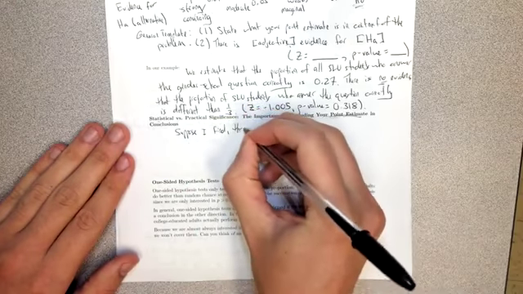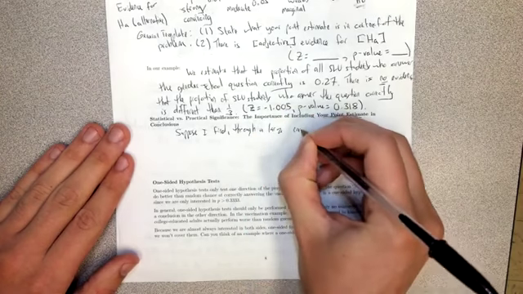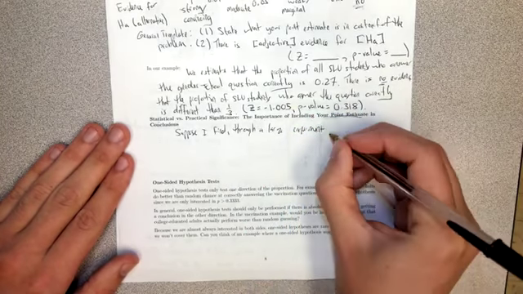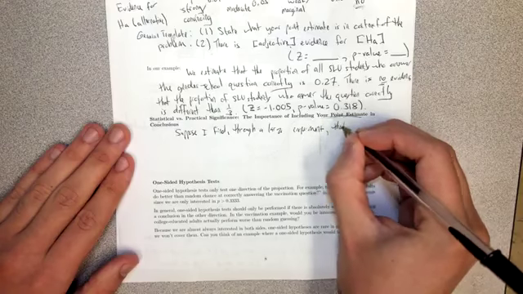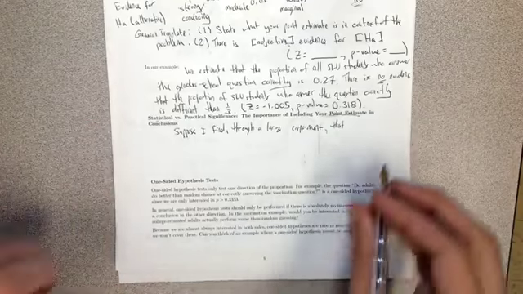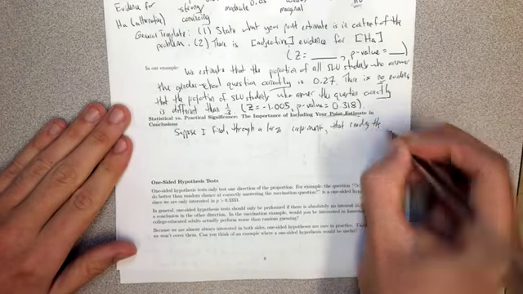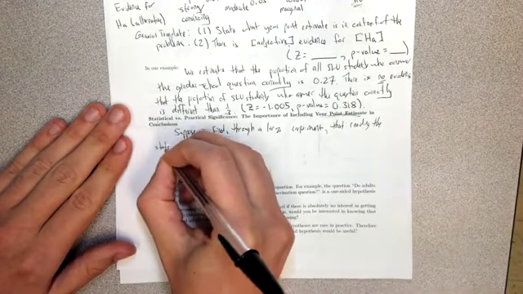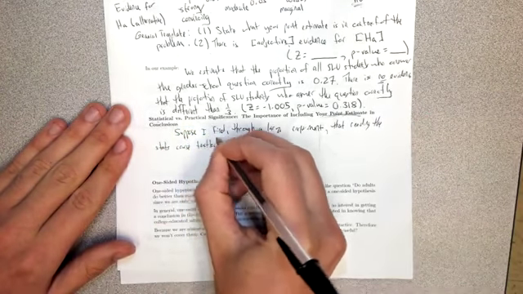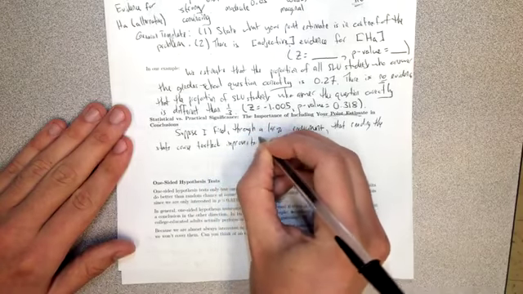And so we're going to suppose that I find through a large experiment that, let's say, reading the stats course textbook improves test scores.